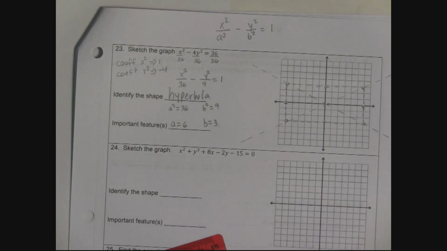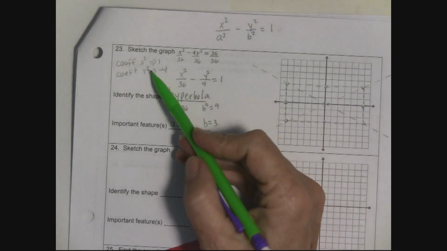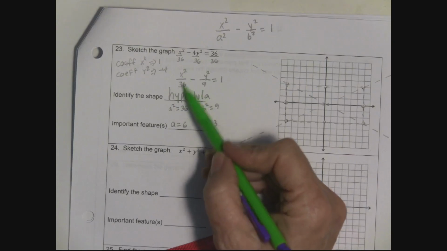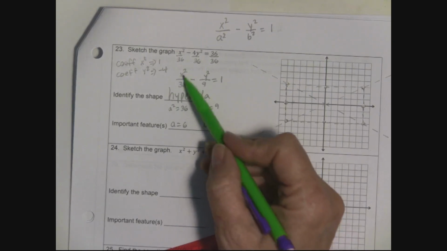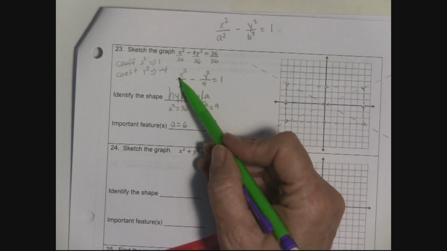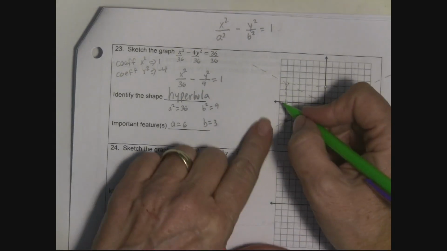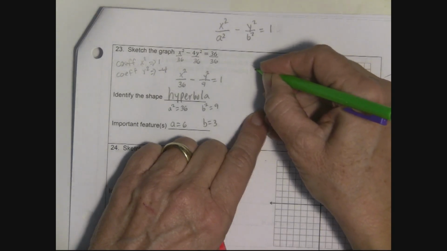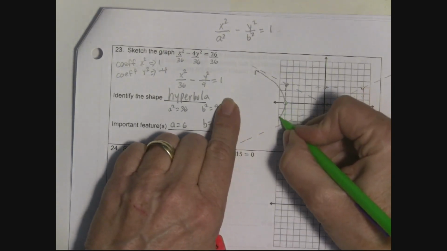And so now, because x squared was the positive one and y squared was the negative one, we really need to make sure when we have it in standard form that that's the case. So when we have in standard form x squared is the positive one, that means it's crossing the x-axis. And so remember that this is the vertex.